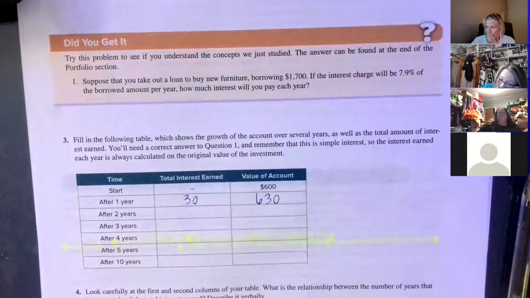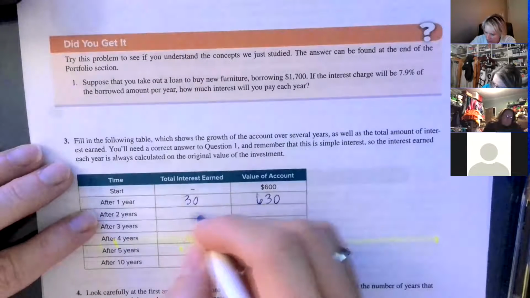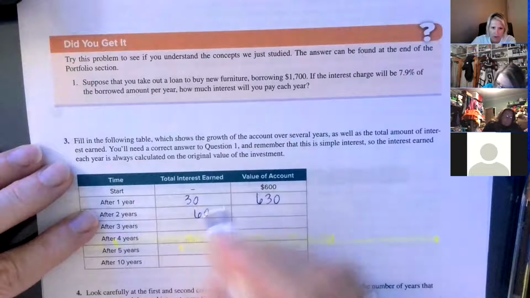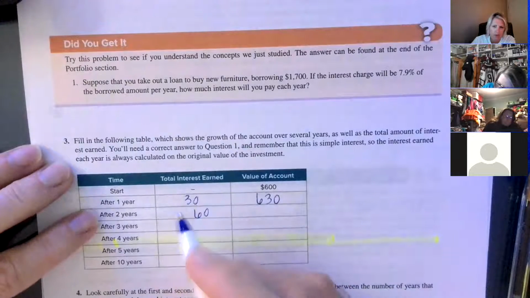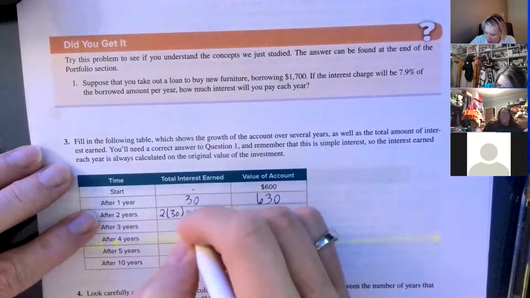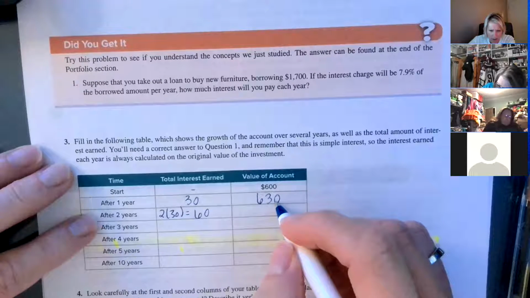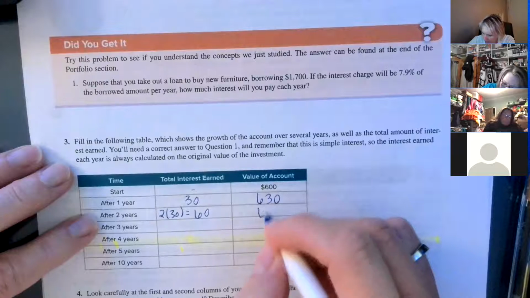Isn't it still $30? Yep. So 30 for the second year. So total after 2 years, we'd have 60. Oh, it does say total. Yeah, total, so 2 times the 30. So total in our account would be 660 now.